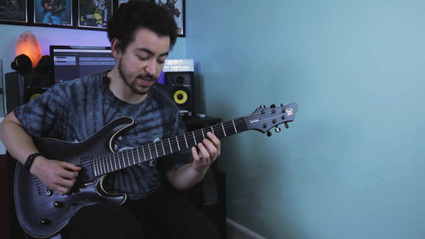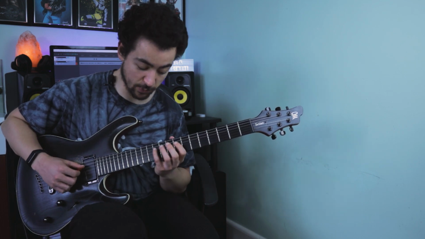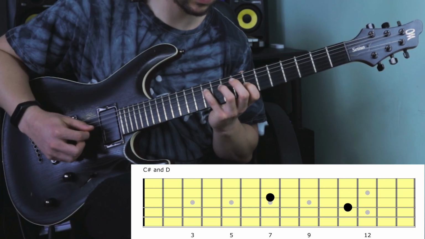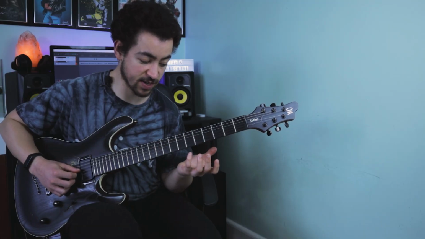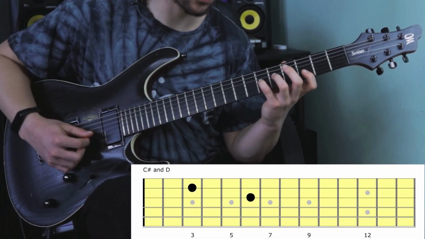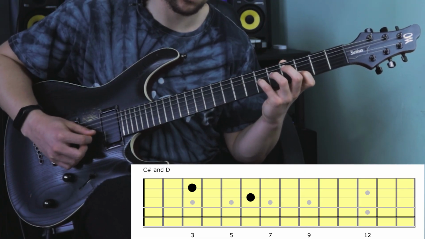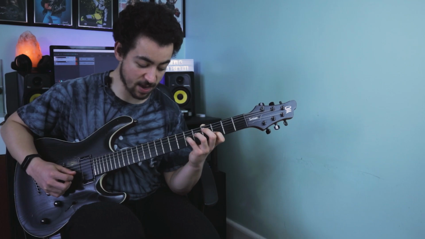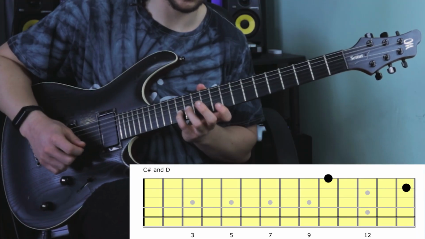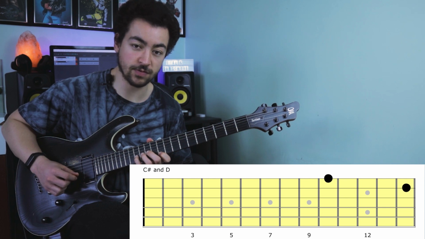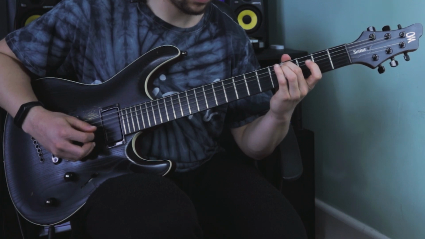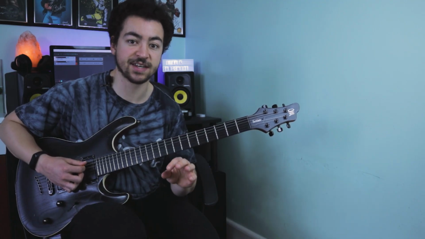Then if we move to the next 2 strings, the D and G strings, C sharp is up on the 11th fret of the D string and D is on the 7th fret of the G string. There we go. Now if we move to the G and B strings, we've got C sharp on the 6th fret of the G string and the 3rd fret of the B string is D. There we go. And then where else can we find it? We've got C sharp at the 14th fret of the B string and then the 10th fret of the high E string. Okay, so those are the locations of the C sharp and D.